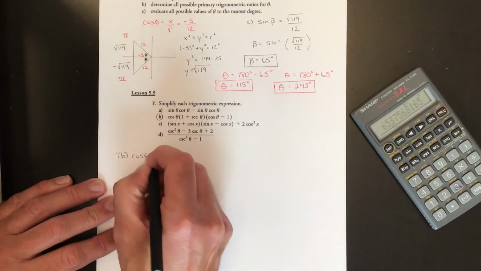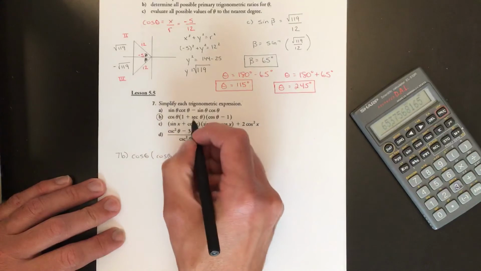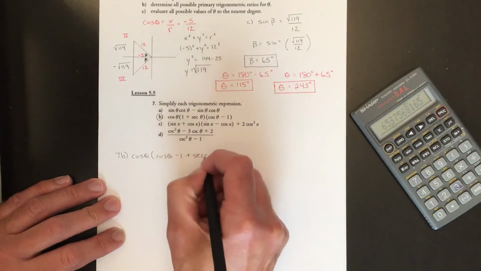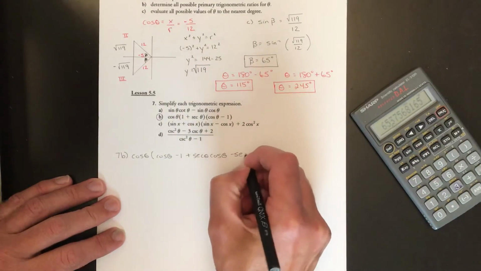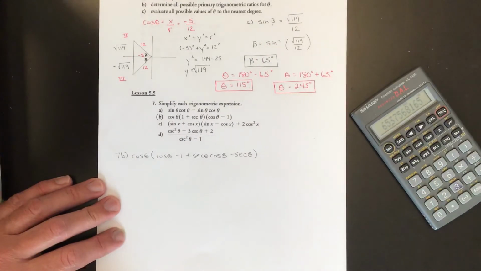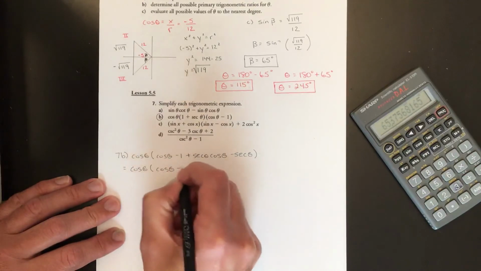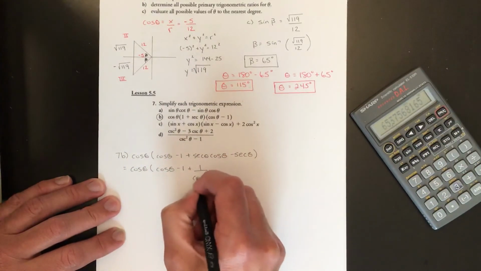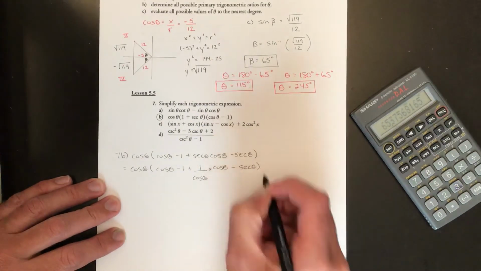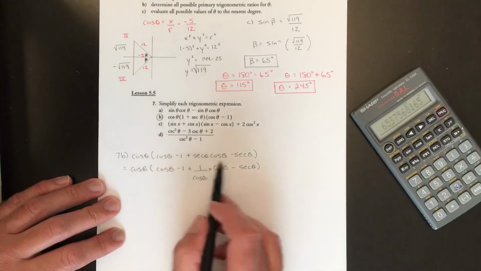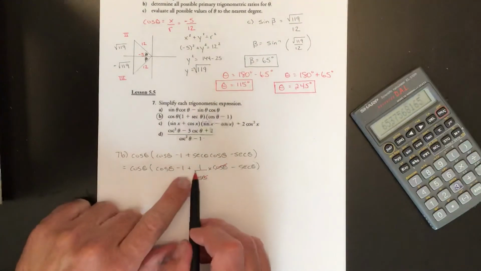So cos theta, 1 times cos theta, minus 1, plus secant theta cos theta, multiplying them, so I stick them together, and then minus secant theta. Cos theta minus 1 plus secant, I'm going to change to 1 over cos. And by doing that, secant is 1 over cos. I'm multiplying that with cos. So the cos on the bottom cancels out the cos on top. And I'm just left with the plus 1.